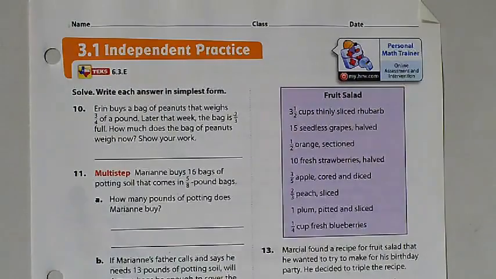Number 1, Aaron buys a bag of peanuts that weighs 3/4 of a pound. Later that week, the bag is 2/3 full. How much does the bag of peanuts weigh now?